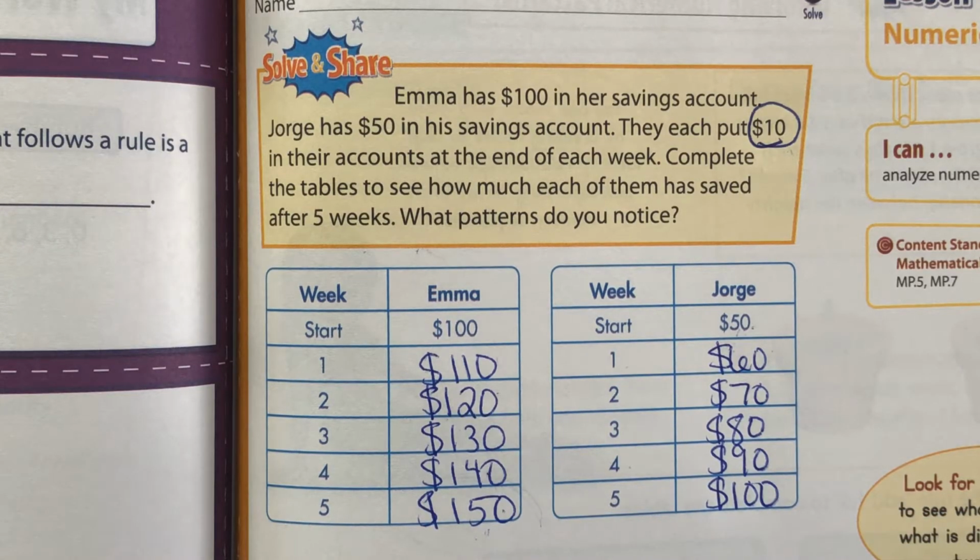So my question is, if they keep adding $10 each week, is Jorge ever going to save more money than Emma? No, he is not. If they keep adding $10 each week, week 6, Emma will still have more money saved. Week 7, Emma will still have more money saved.